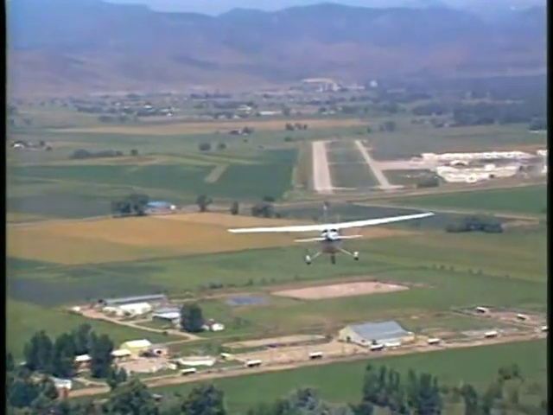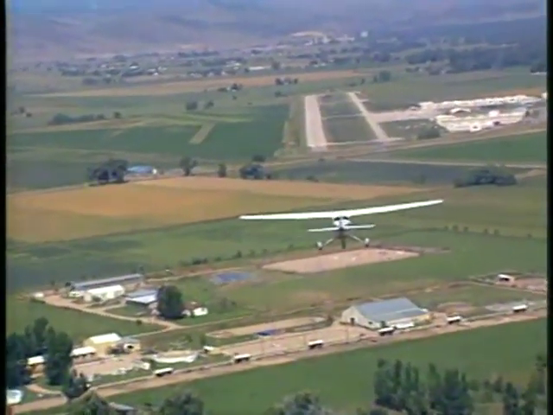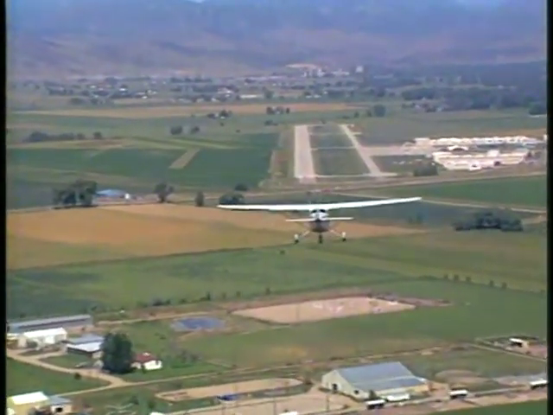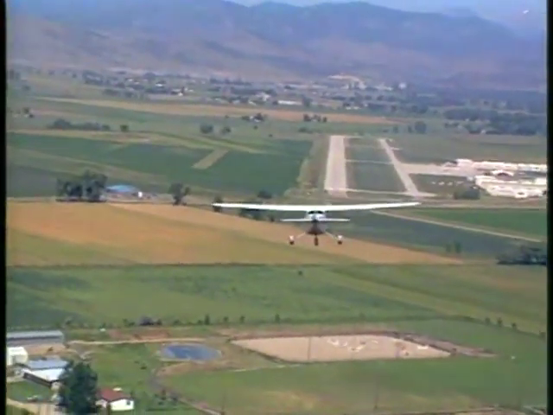In this program, you have learned how basic flight maneuvers are used to fly the traffic pattern. These skills are the foundation for learning good approach techniques.